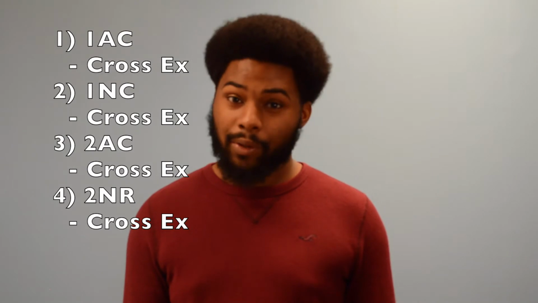The fifth speech in the round is the first negative rebuttal, or the 1NR. This speech is very unique in that it is a rebuttal, but it functions as a constructive speech because it is part of the negative block.